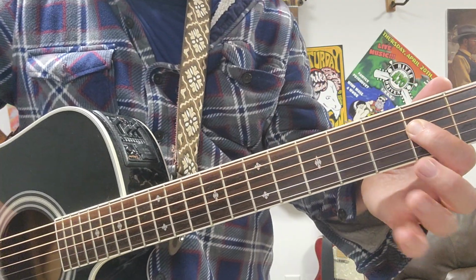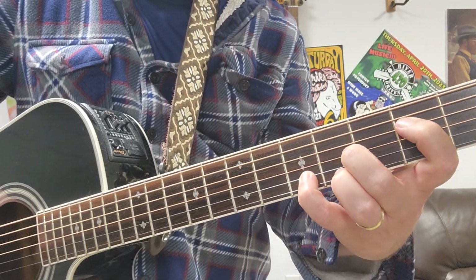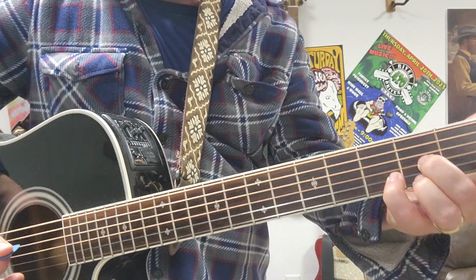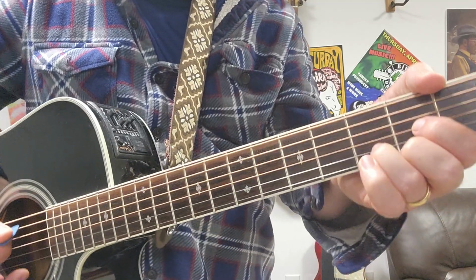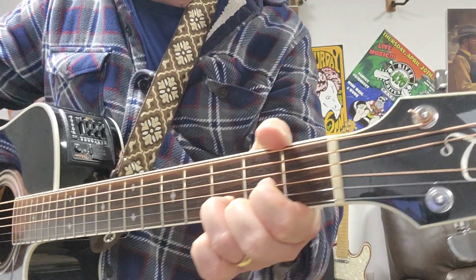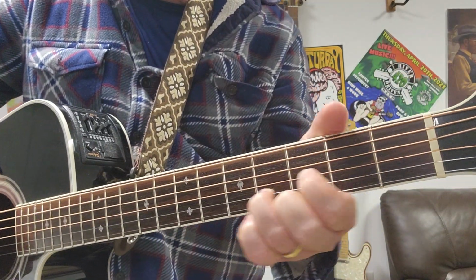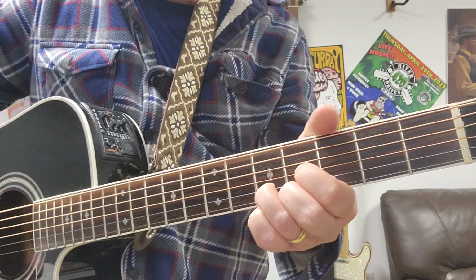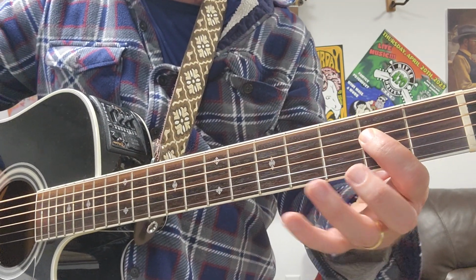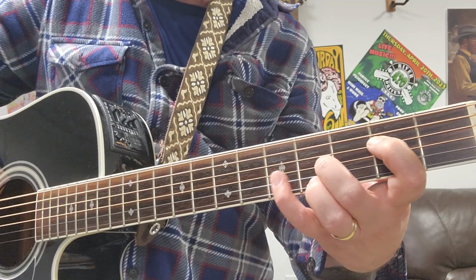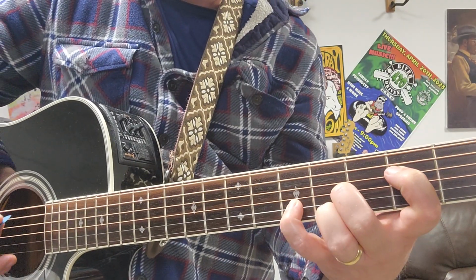So there's your root. And then we're just going to do a D shape. So again, this is your D in the key of D. Okay, so you move up 2, and that's your E. And if you want to find the root, it's 2 back and 1 up. So on the 4th fret, 4th string.